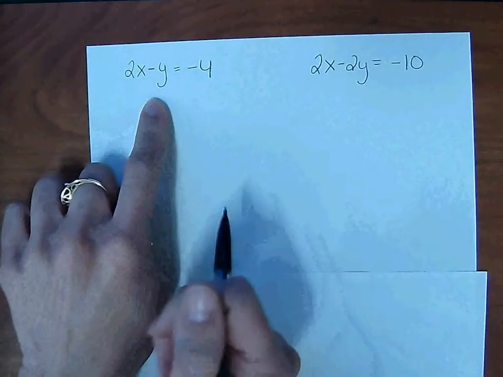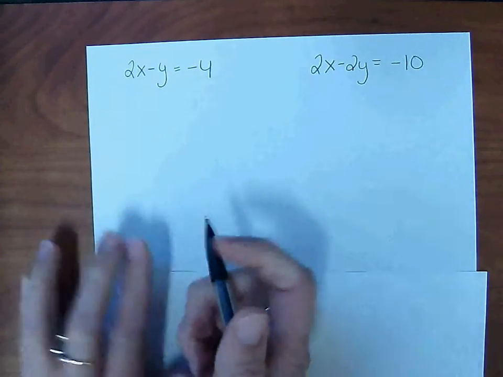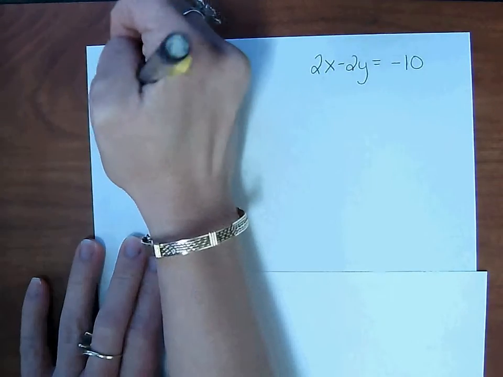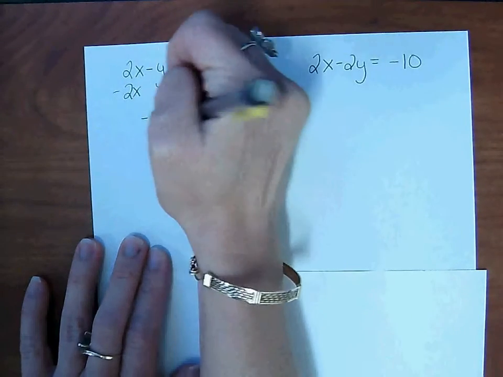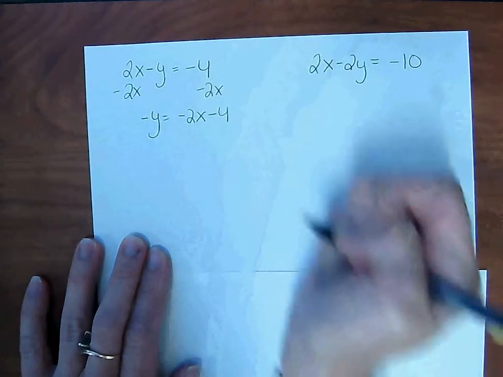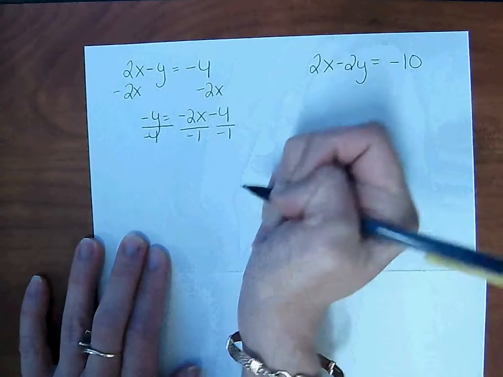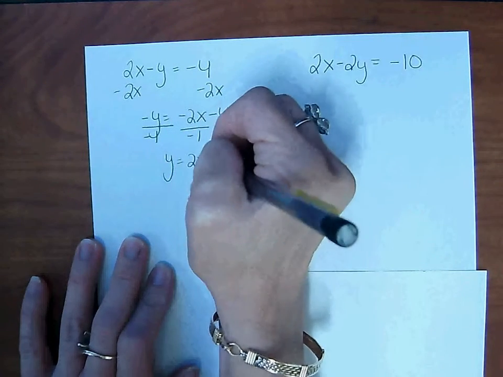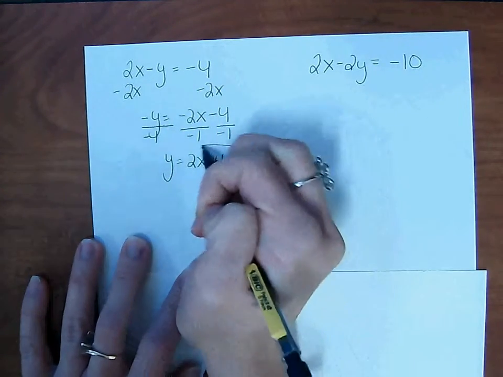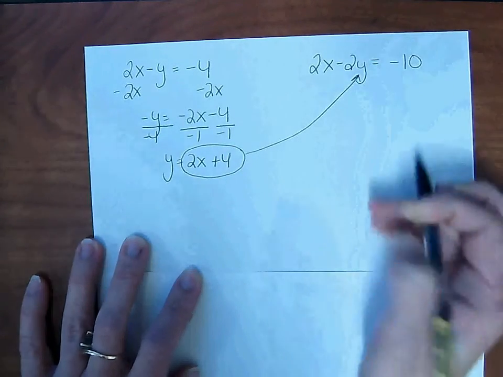So what we want to do is make it so that this equation is y equals. So subtract 2x on both sides. Negative y equals negative 2x minus 4. Divide by negative 1 on both sides. Divide everything on the right by negative 1. So y equals 2x plus 4.